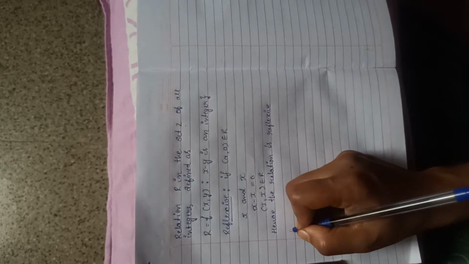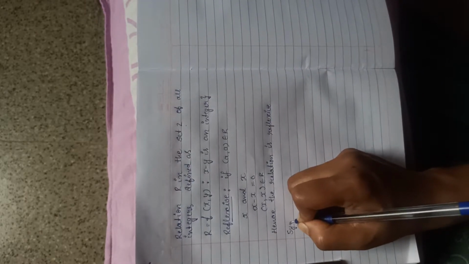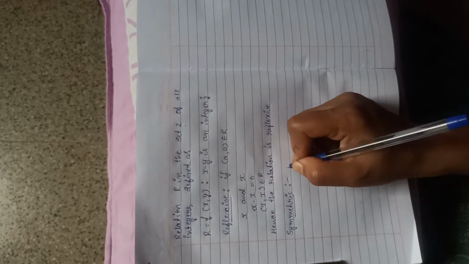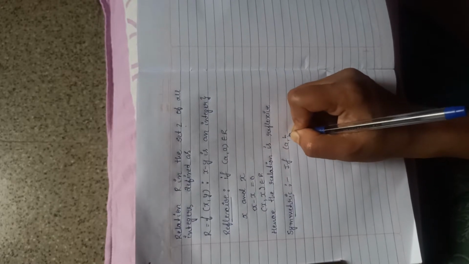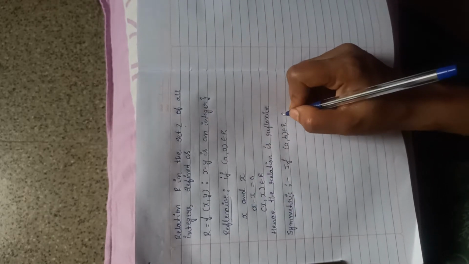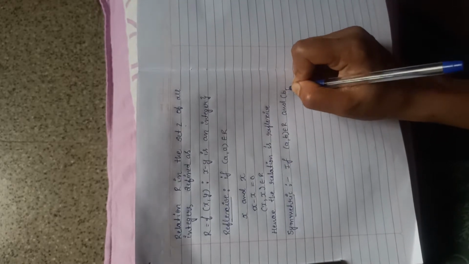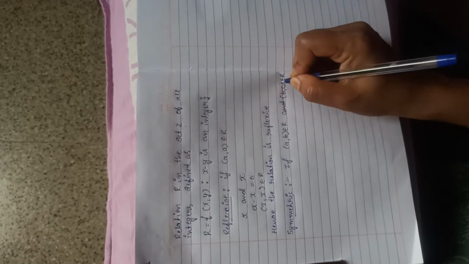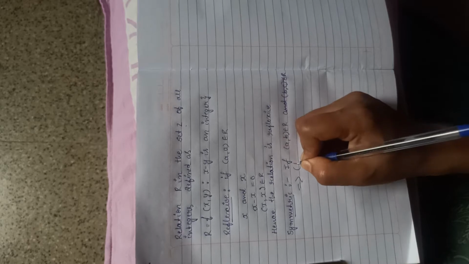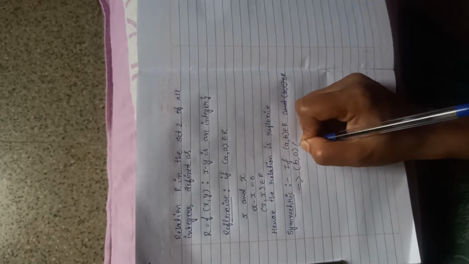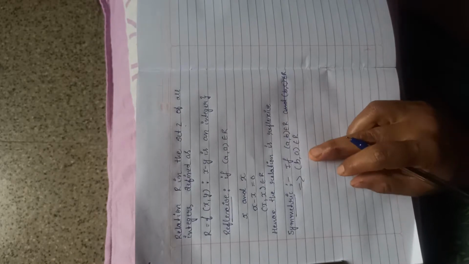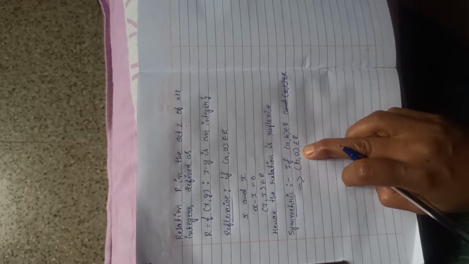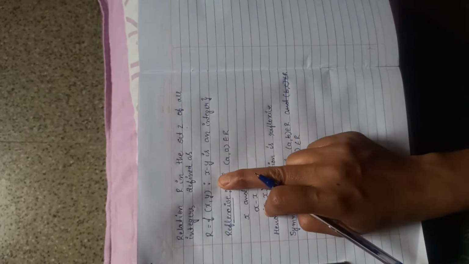Next is symmetric. The condition of symmetric is if a comma b belongs to R, it implies b comma a belongs to R. A comma b belongs to R gives b comma a belongs to R, then the relation is called symmetric.